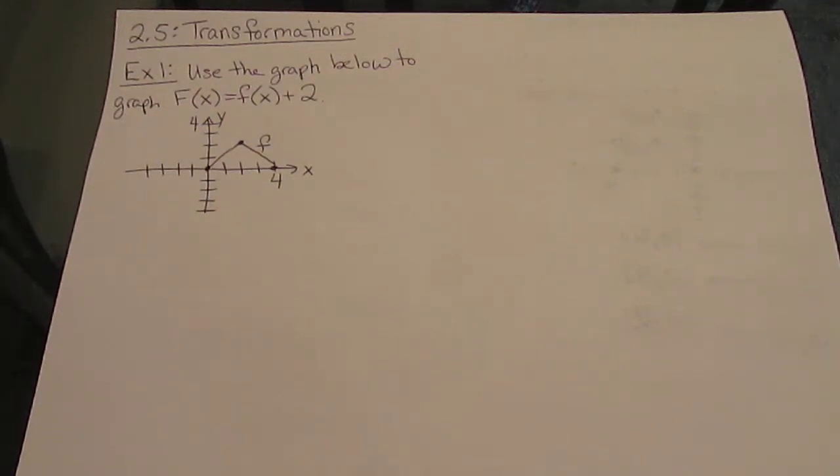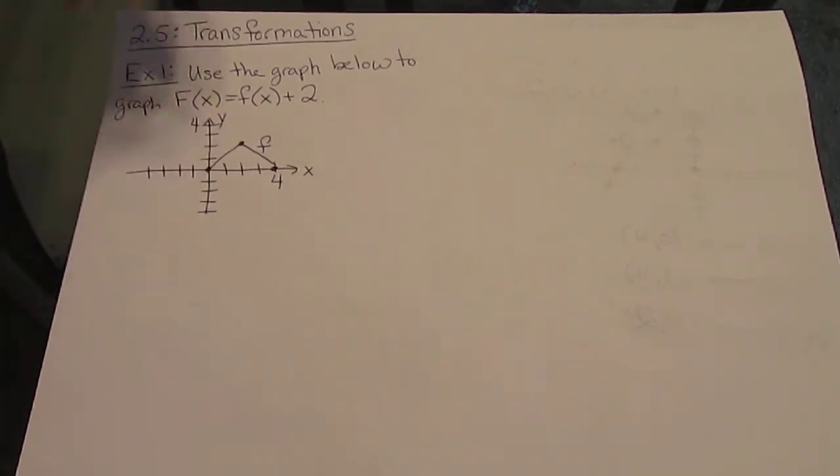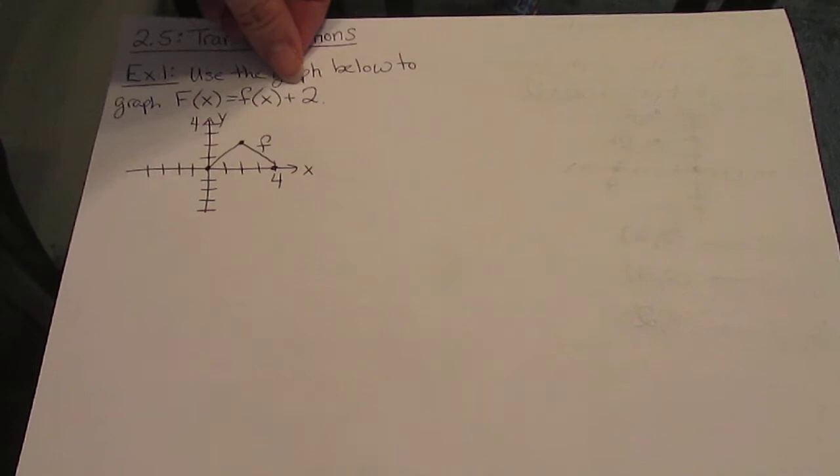Today we're going to be working with 2.5 transformations. We're just going to do a few different kinds of transformations today. I have our first example written down for us. It says use the graph below to graph capital F of x equals lowercase f of x plus 2. And they're going to give you a graph to start with. So what they want you to do is rewrite this graph using this new equation.